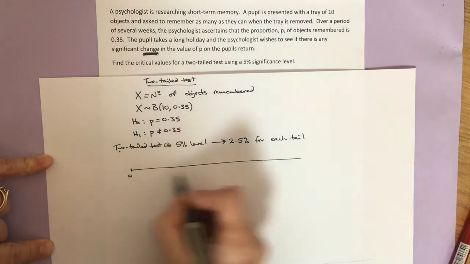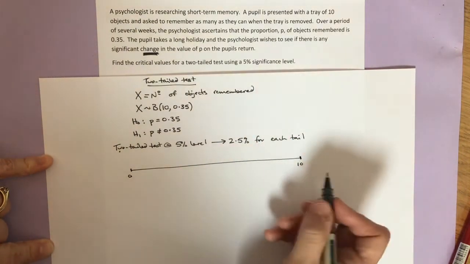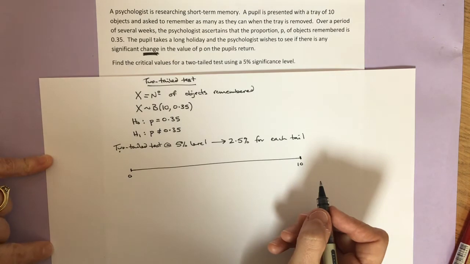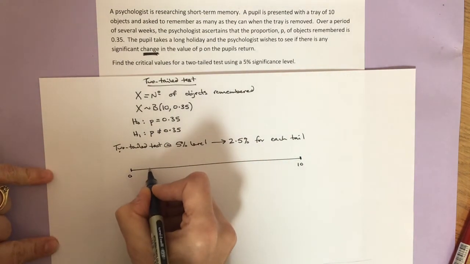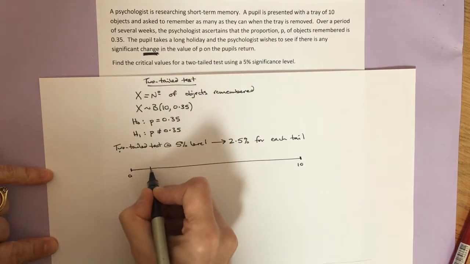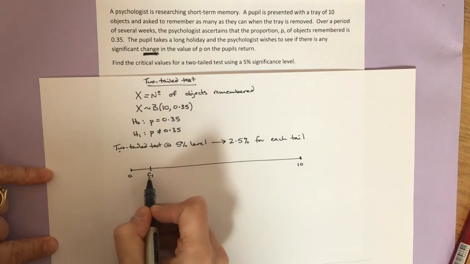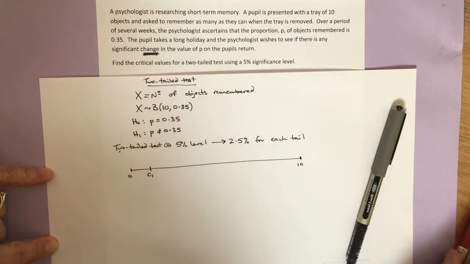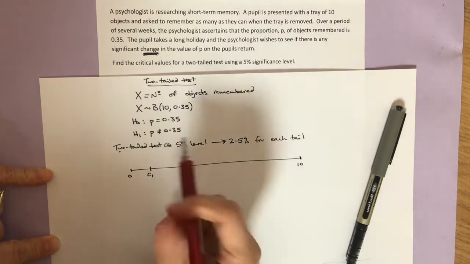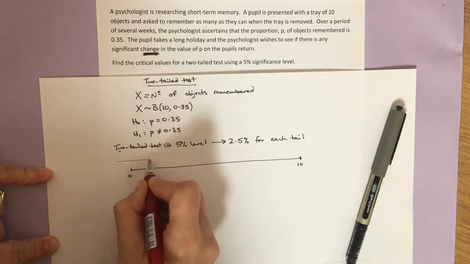So the worst case scenario, I don't remember any. Best case, I get all 10, so between 0 and 10, that's what's happening with my values of x. And what I'm looking for here for a two-tailed test is critical values. So I'm looking for a value here at the bottom end, I'm going to call it C1, where if I get this amount of objects right or less, so this amount or worse, then the probability of that happening is not very likely underneath this situation of a binomial with p is 0.35.